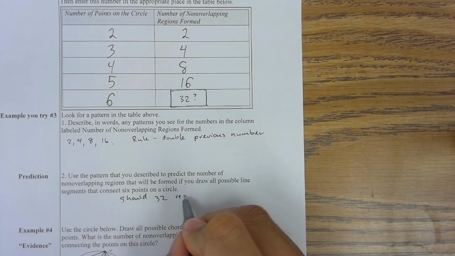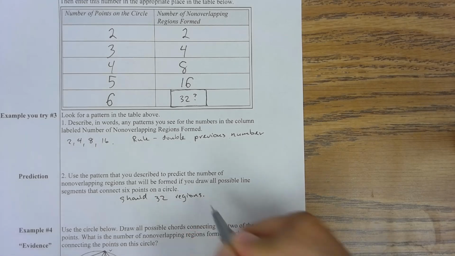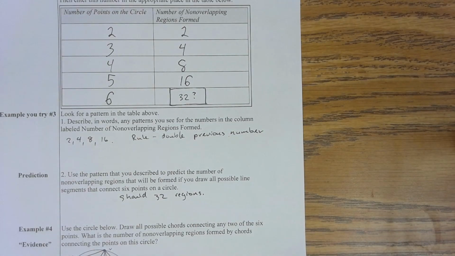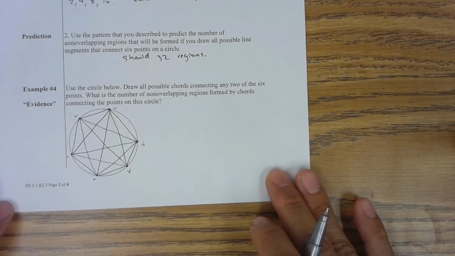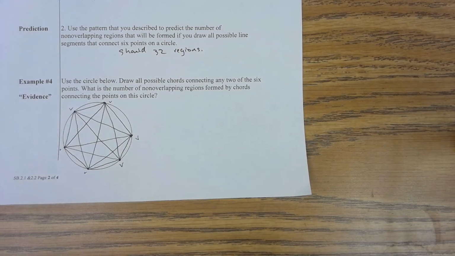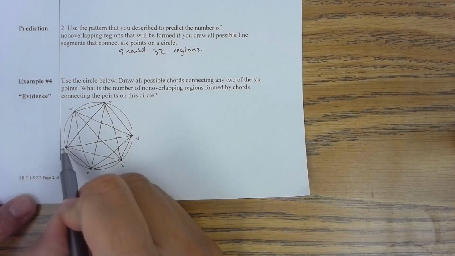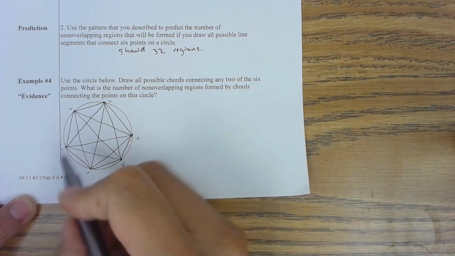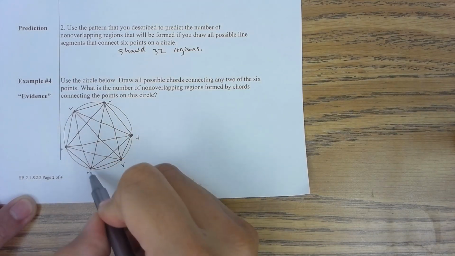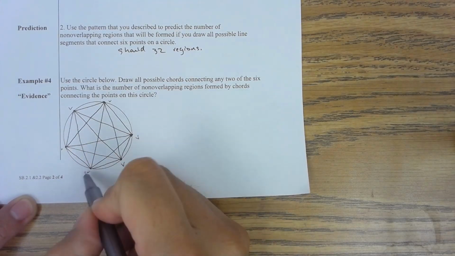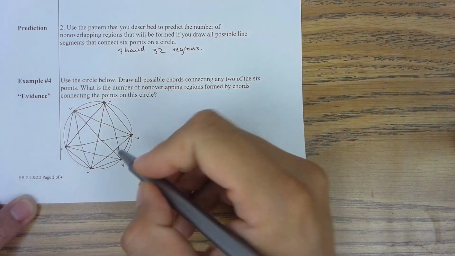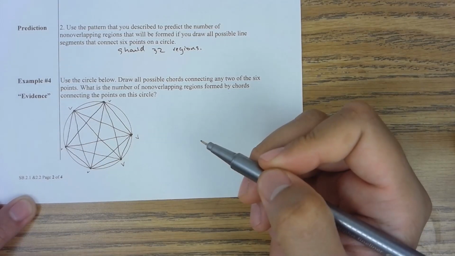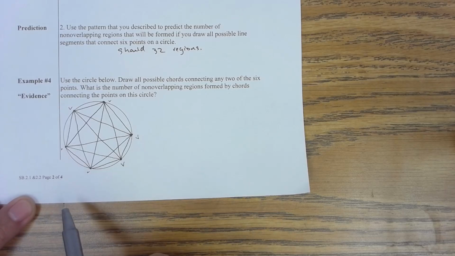Non-overlapping region. So that means on example 4, you want to show evidence of that. So I went ahead and drew that for you. Based on the strategy, you pick a point and you make sure you draw each connection line right here. Then you pick another point here, and then you continue connecting all the lines. Stick with the one point you started with, then move away and do all that, and then just count it.